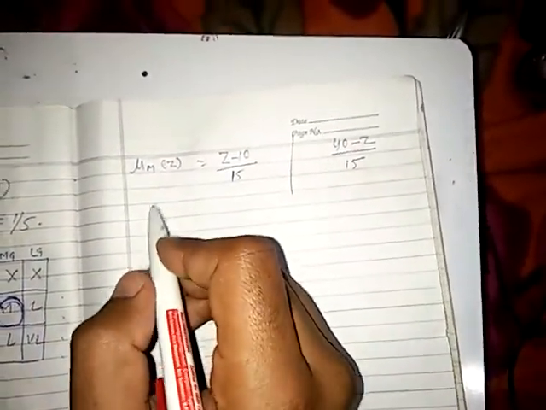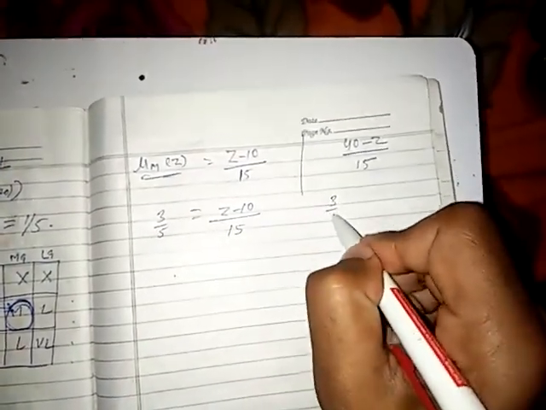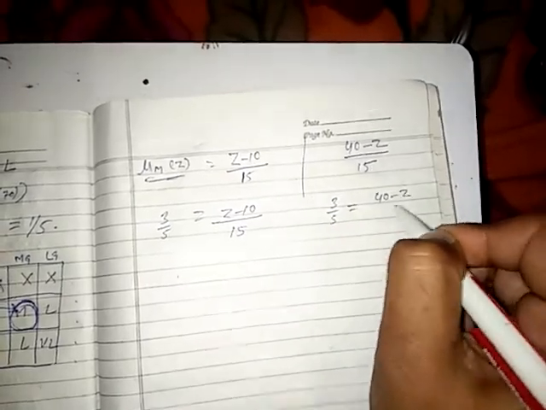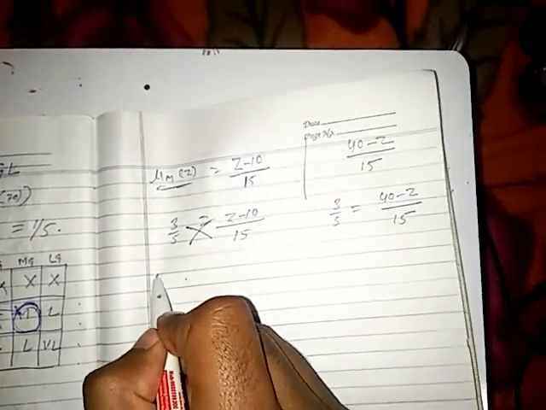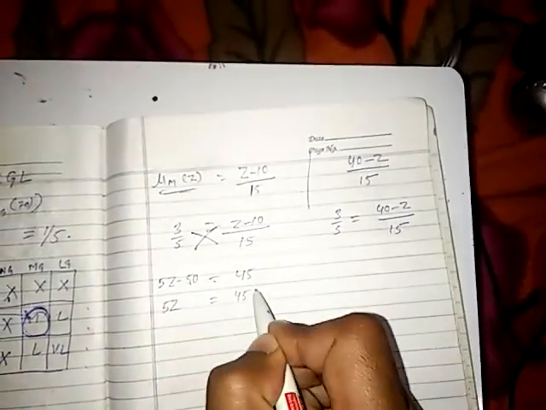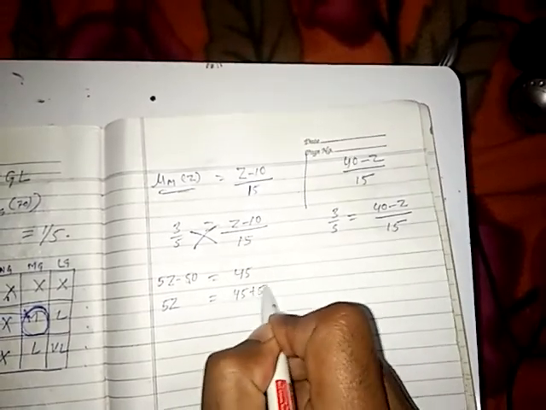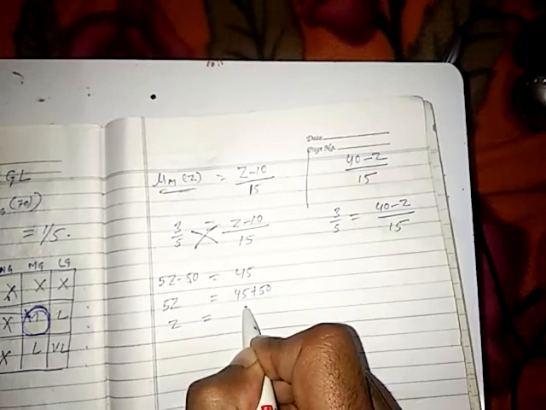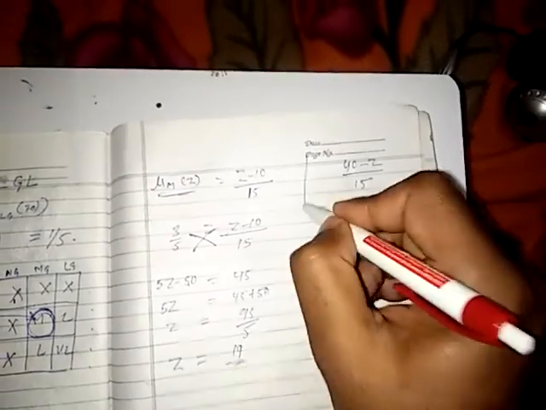Now we apply the maximum value, 3 by 5. That is (z minus 10) by 15 equal to 3 by 5, and (40 minus z) by 15 equal to 3 by 5. By cross multiplication, 5z minus 50 equals 45, so 5z equals 45 plus 50, z equals 95 divided by 5, that is z equal to 19.